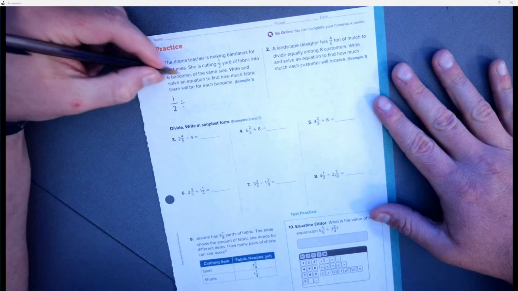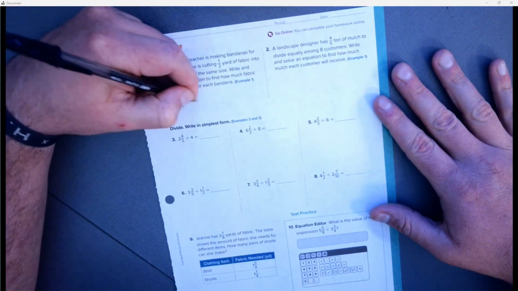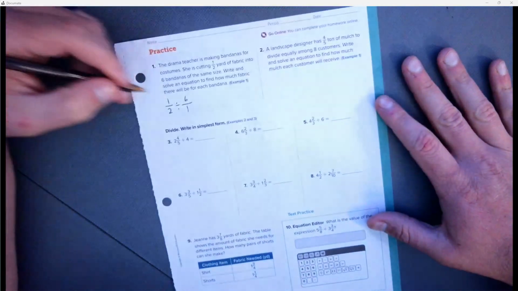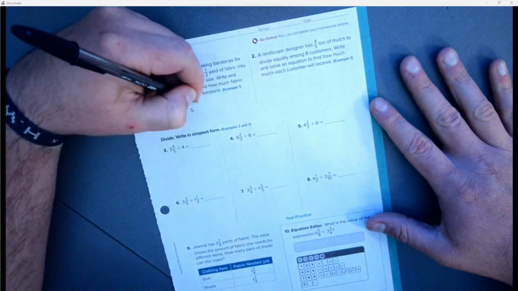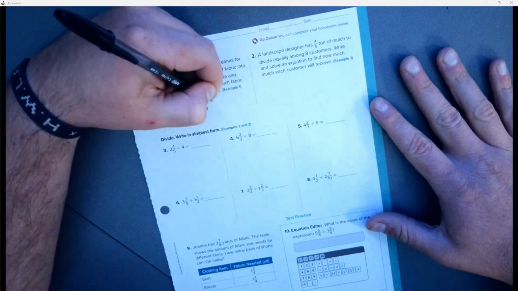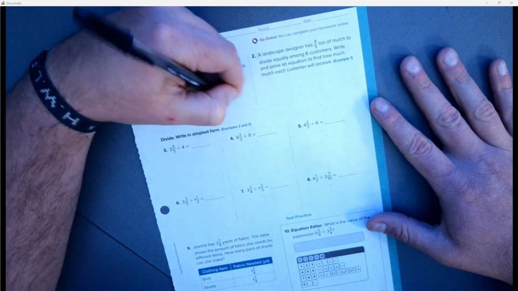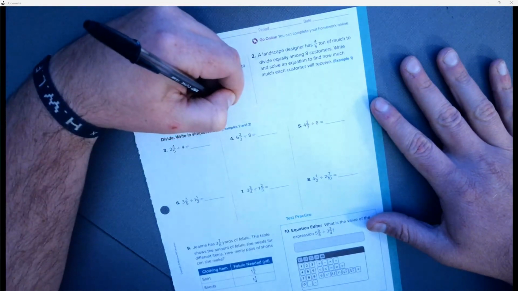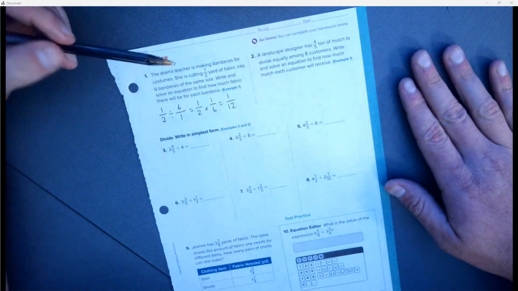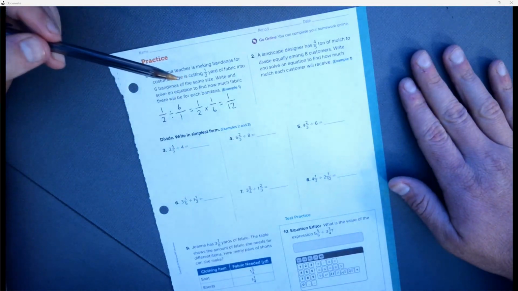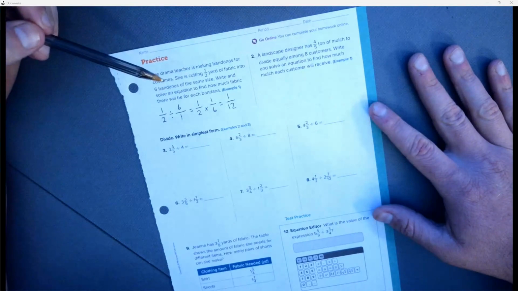Since they're making 6 bandanas of the same size, we know 6 is the same as 6 over 1. So we need to do keep, change, flip. So 1/2 times 1/6. 1 times 1 is 1. 6 times 2 is 12. So each bandana will require 1/12 yard of fabric.